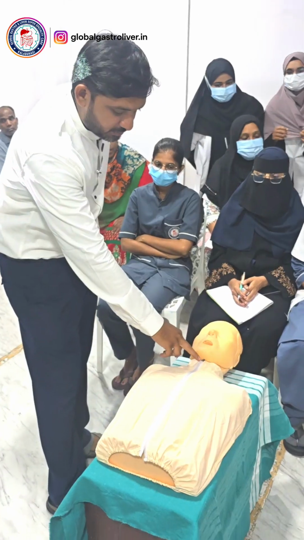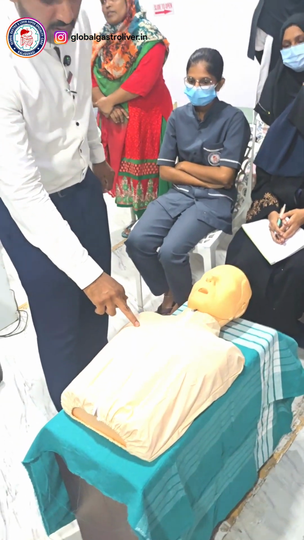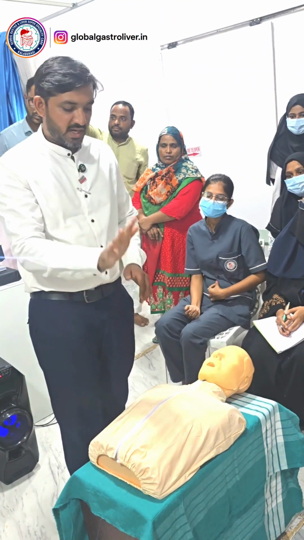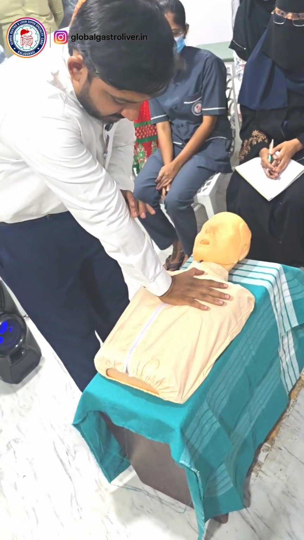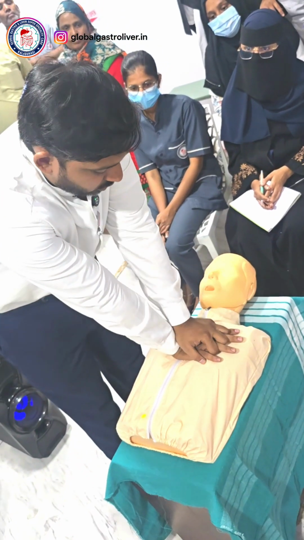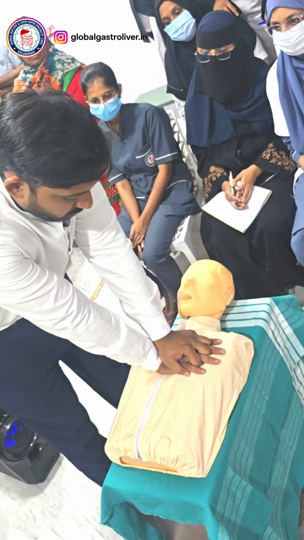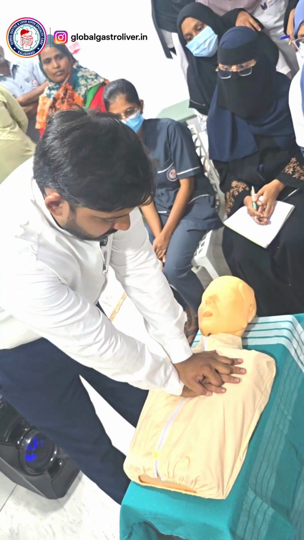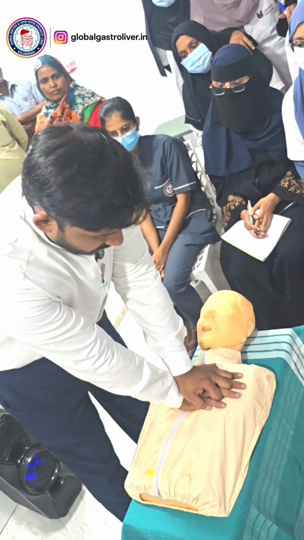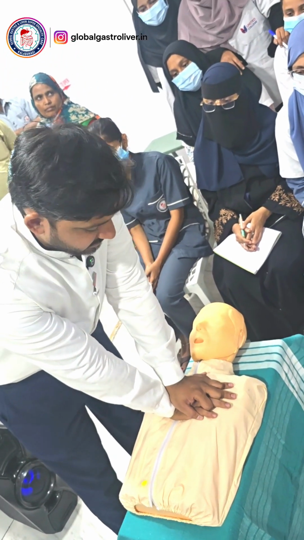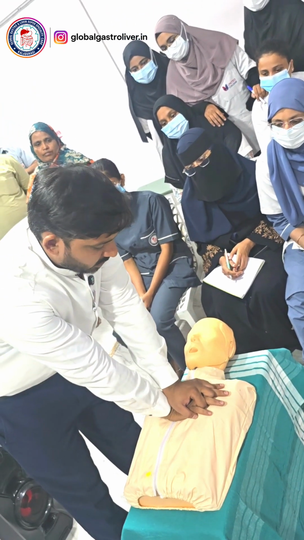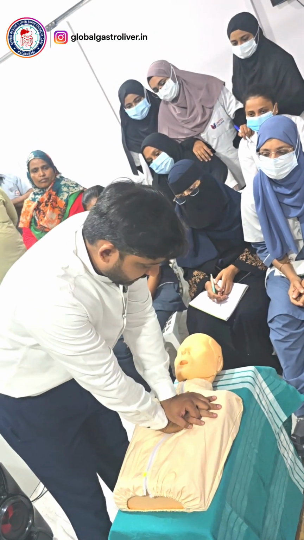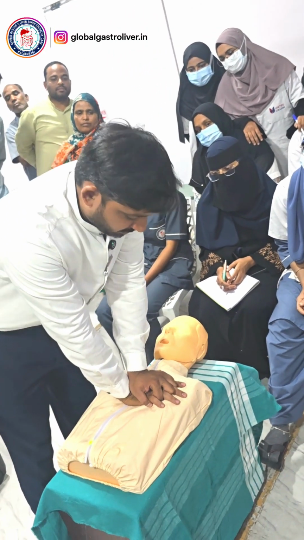This is the heel of the hand, right hand, at the center of the chest. This is the midline, the level of the nipple. You have to keep the heel of your hand, and with the left hand you have to lock. Elbows should be locked straight. Shoulders should be straight, and our compression should come from the hip like this. And at least 2 to 2.5 inches depth should be there. This green light is adequate depth. Depth should be at least 2 to 2.5 inches, and 100 to 120 compressions per minute you have to push.